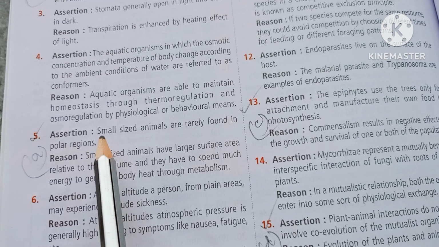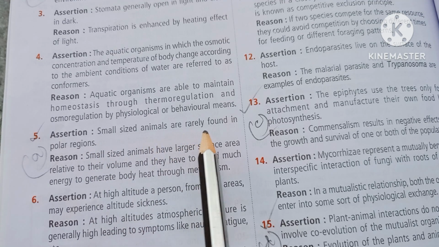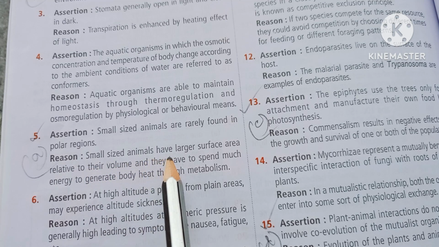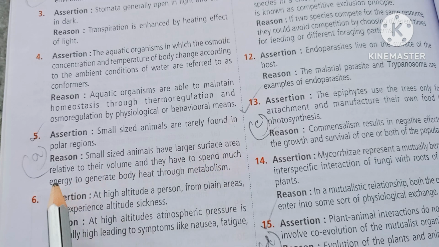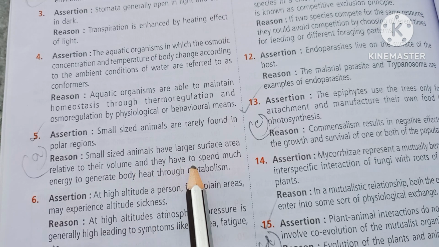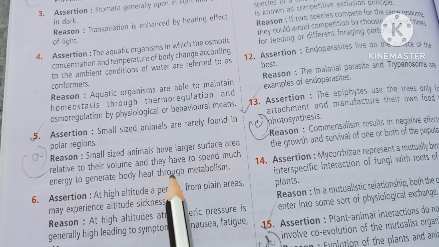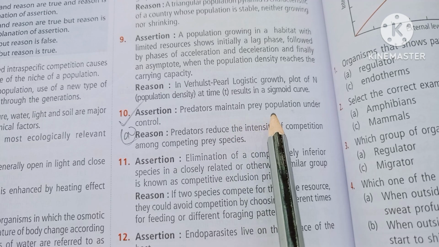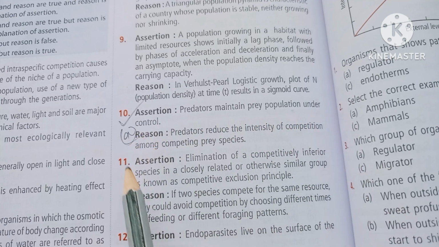Assertion: small-sized animals are rarely found in polar regions. Reason: small-sized animals have larger surface area relative to their volume and they have to spend much energy to generate body heat through metabolism. Assertion: predators maintain prey population under control.